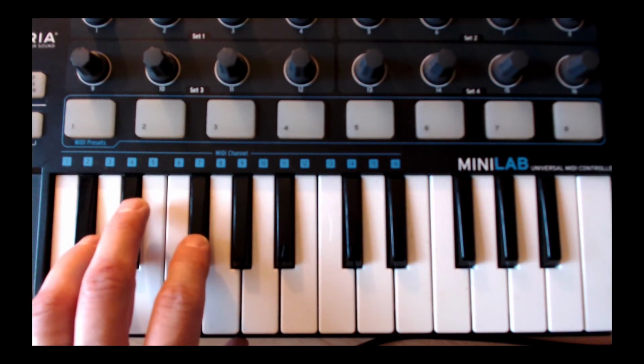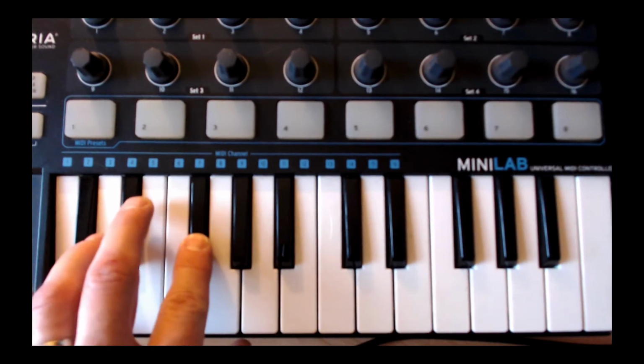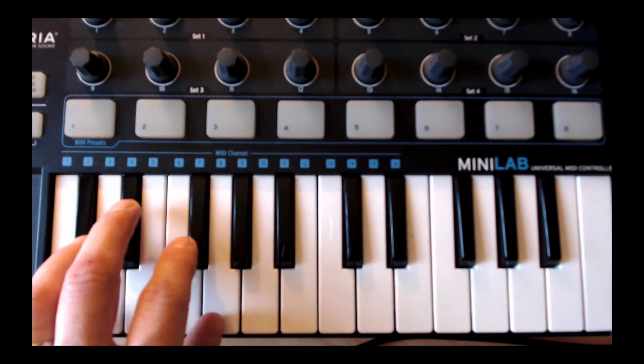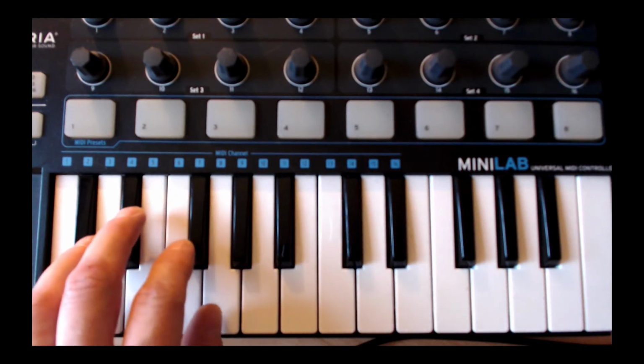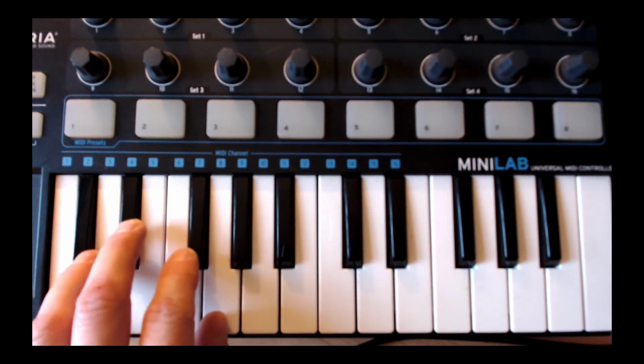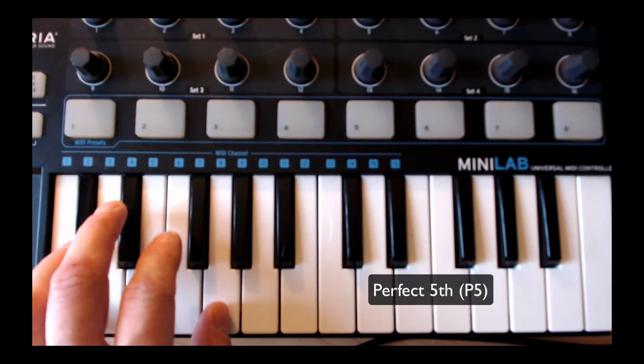Composers were not supposed to compose with it because, for whatever reason, they thought it was the devil's interval. Whatever. Moving up one more step, we have a perfect fifth, and this interval also has a very open sound to it. Perfect fifth.